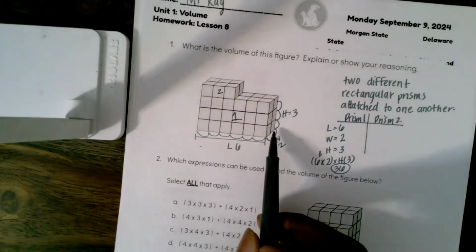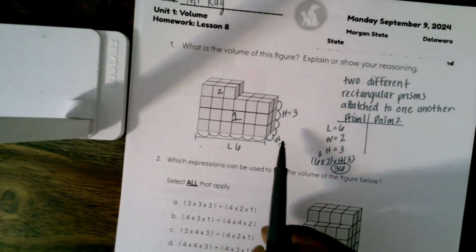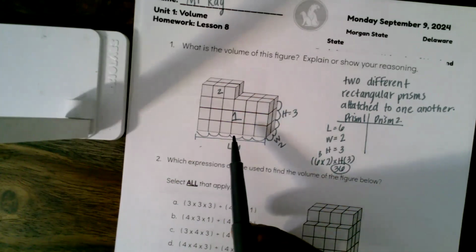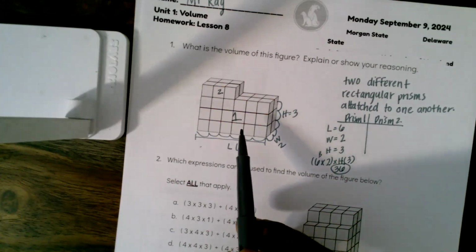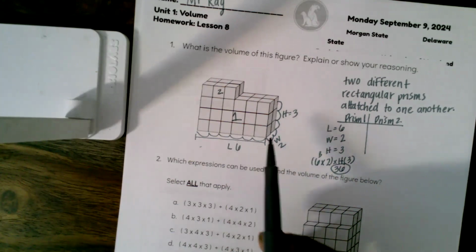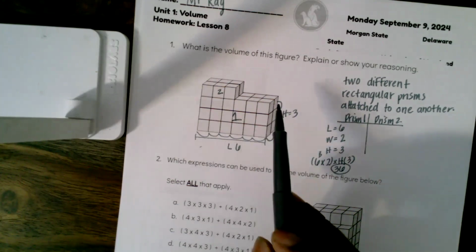So let's look at it again. The length and width together make the base. 6 times 2 means the base is 12, sorry, it's 12 square units because it's not cubic until you have all three dimensions.